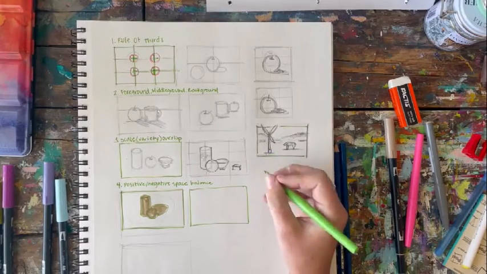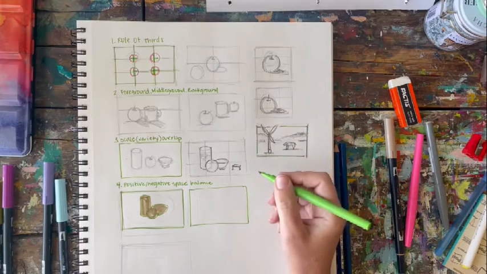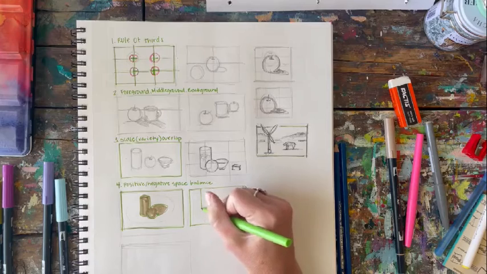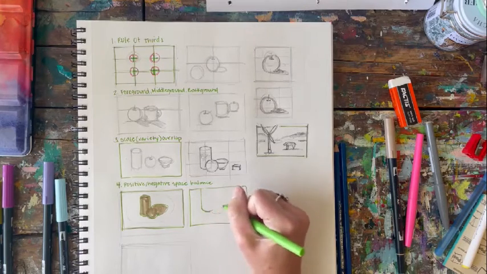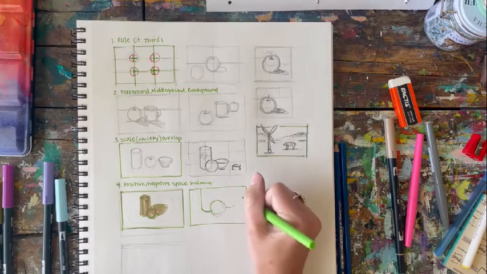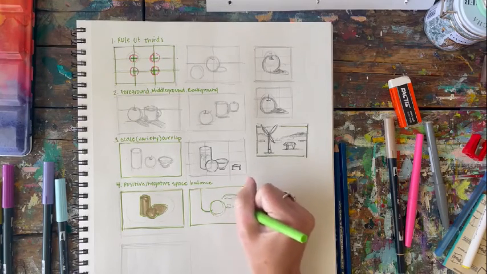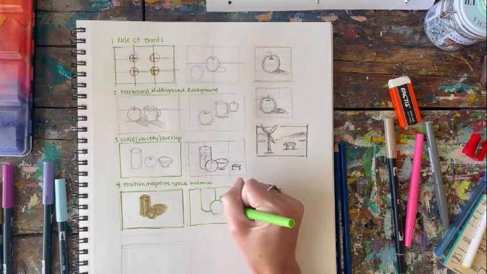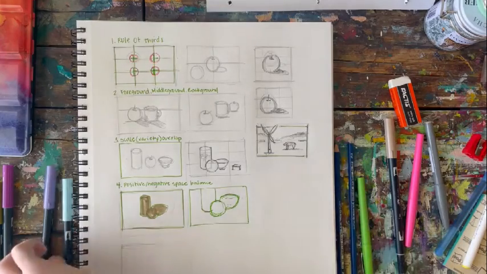That is not as interesting as if we were to take the water bottle or the water glass right off the page. We've got the apple here and the bowl. So we've really zoomed in. And by doing so, oh my goodness, look at your positive negative space.